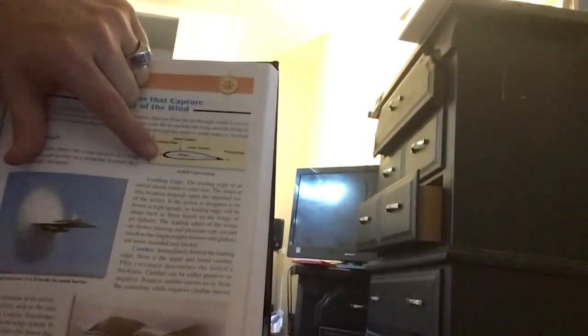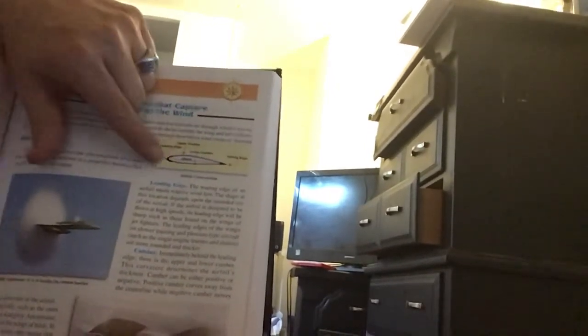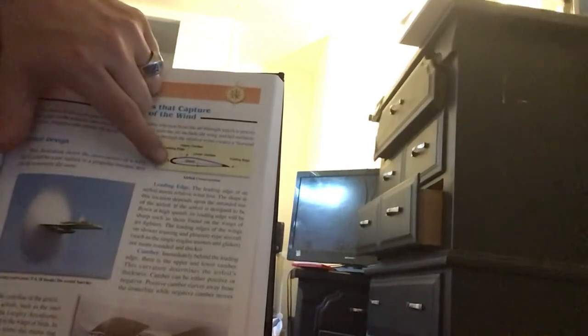And if you notice, the top of the wing and the bottom of the wing are not symmetrical, which means that one part is different than the other. One sticks out further. The upper portion is called the upper camber, and the lower portion is called the lower camber. And we will continue on.